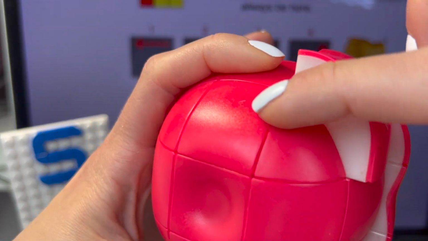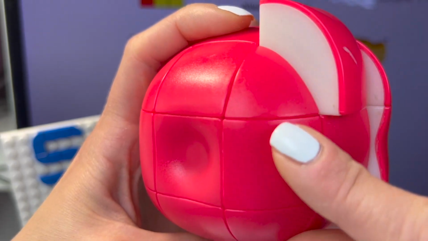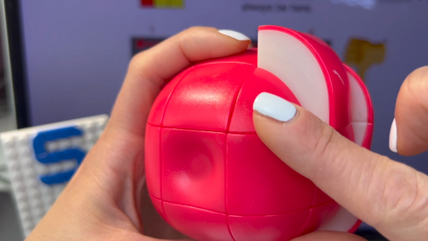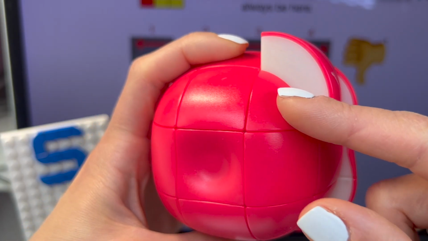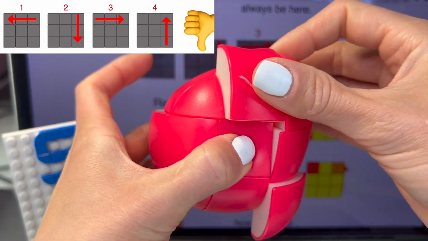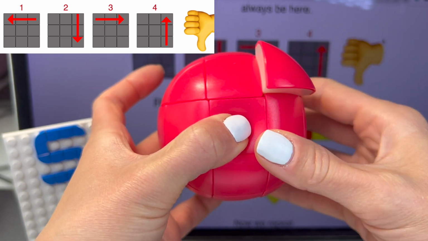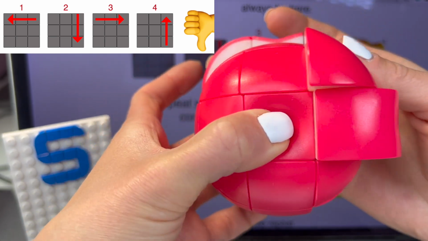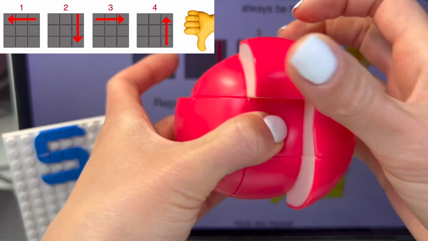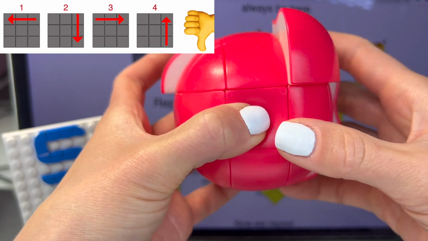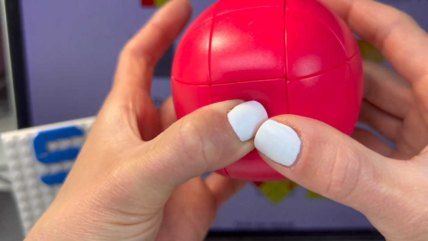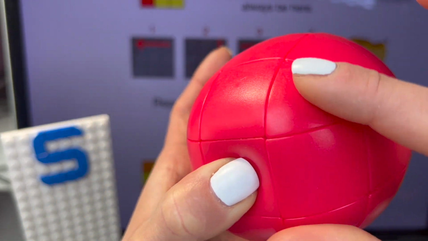This is the last corner that needs to be flipped, and as you can see, we need to apply the algorithm because our puzzle looks broken. Let's work with this corner until the puzzle is solved. 1, 2, 3, 4, 1, 2, 3, 4, one more time, 1, 2, 3, 4, 1, 2, 3, 4. The corner is flipped and the puzzle is solved.